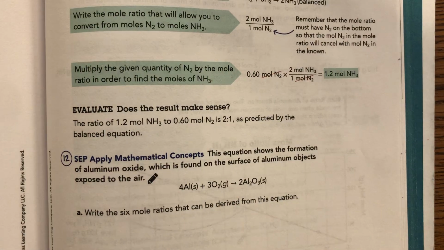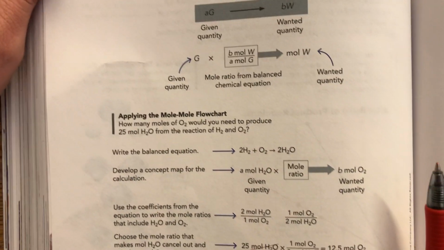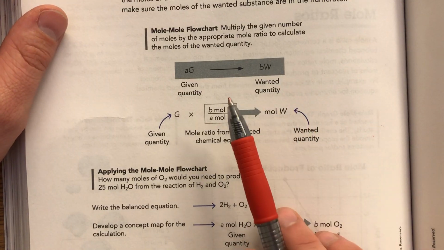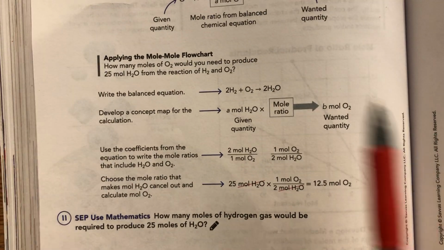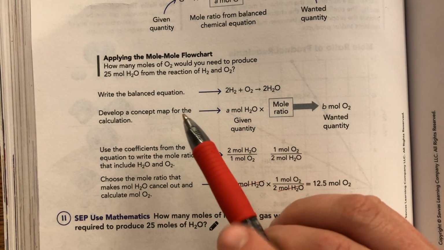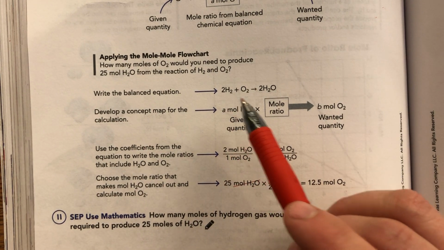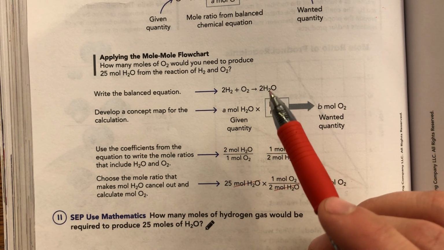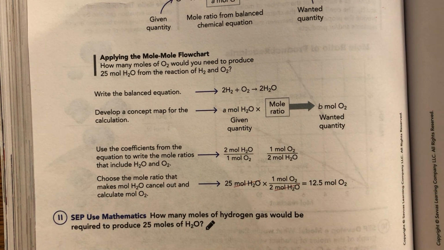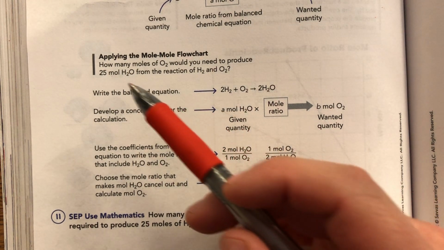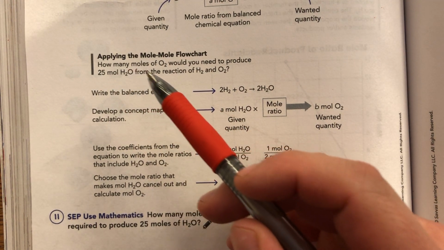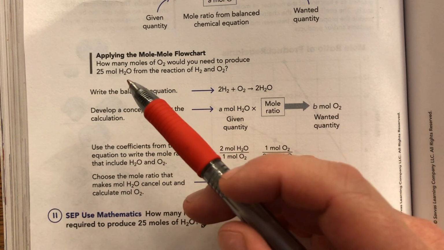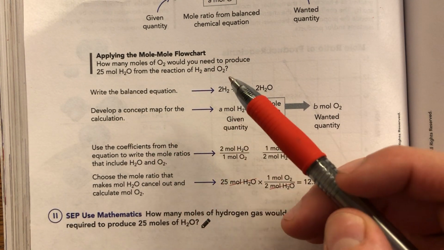So let's turn the page and work through a problem together. I'm going to ignore this part up here. It's a little confusing, might be hard to follow, but let's go down to the second part. We're going to write out a balanced equation: hydrogen and oxygen are going to combine to form water. And we're given a quantity of water. The problem says, how many moles of oxygen would you need to produce 25 moles of H2O from the reaction of hydrogen and oxygen?